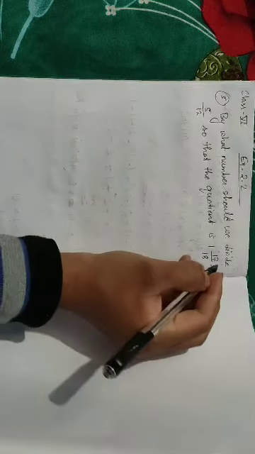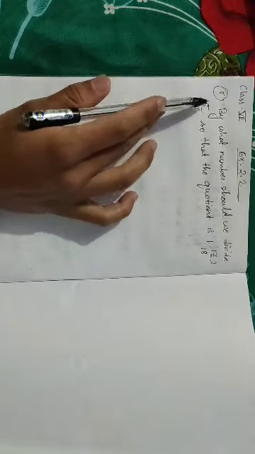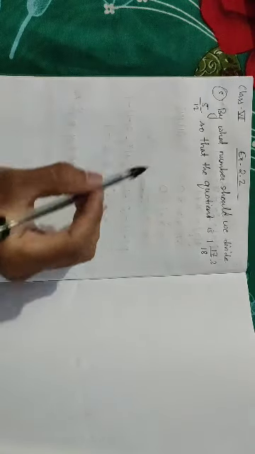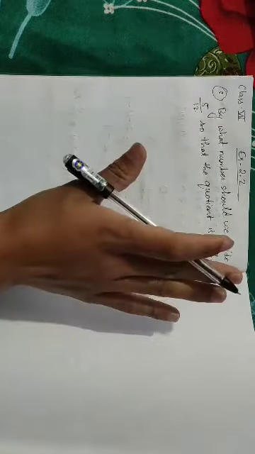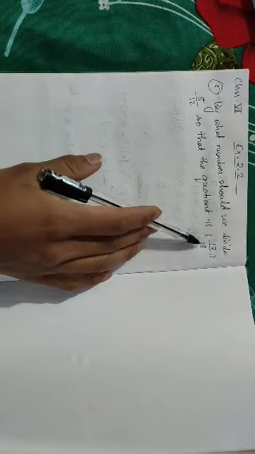So the question is saying: by what number should we divide 5 by 12? We are dividing 5 by 12 by a certain number that we don't know, that is, we have to find that, so that the quotient is 117 by 18. The quotient is given, the remainder is not given, which means the remainder is 0. So we have to see by which number we divide 5 by 12 so that the quotient is this much and we have no remainder.